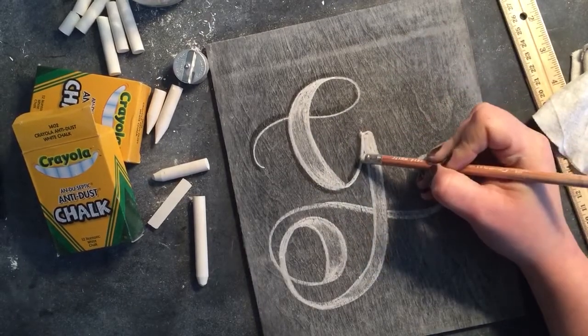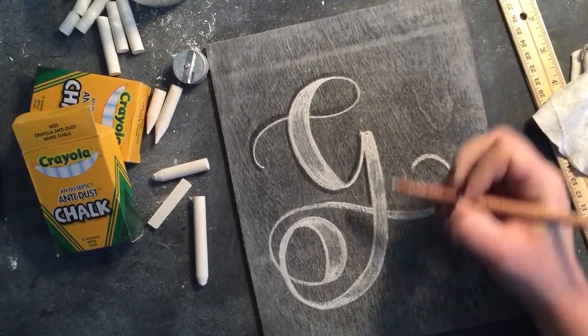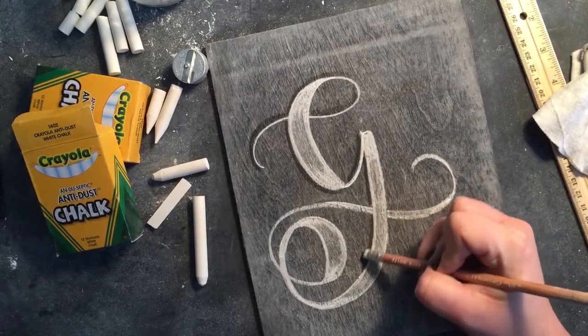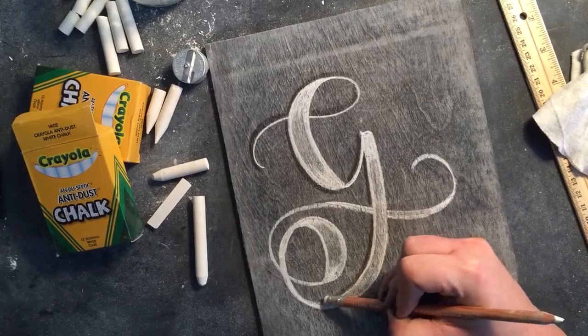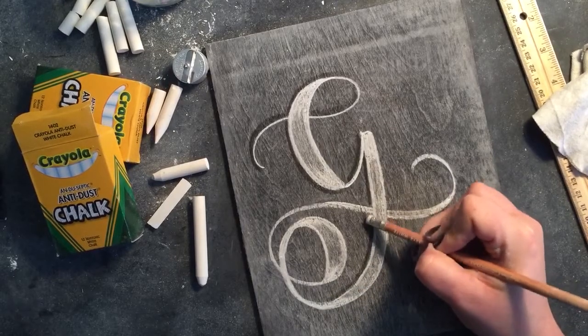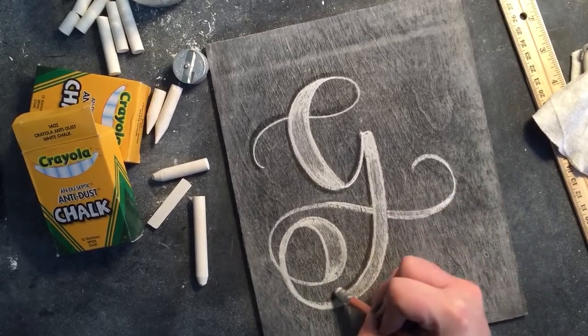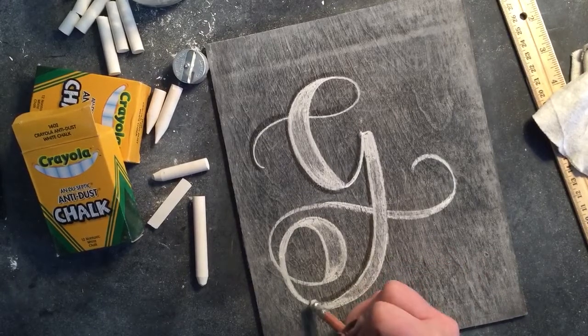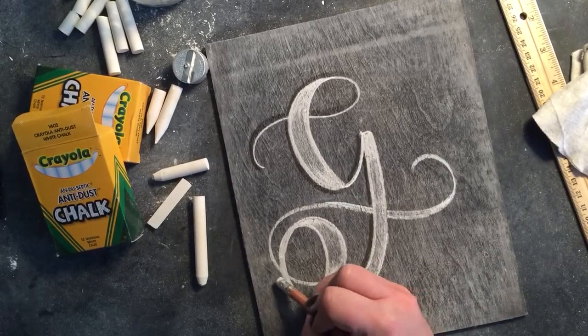So remember, when you're doing your shadow line, you always want to stay on the same side. So whether it's the left or the right, top or bottom, you're just going to follow every stroke that you made and follow that rule. So if the line moves, so do you.